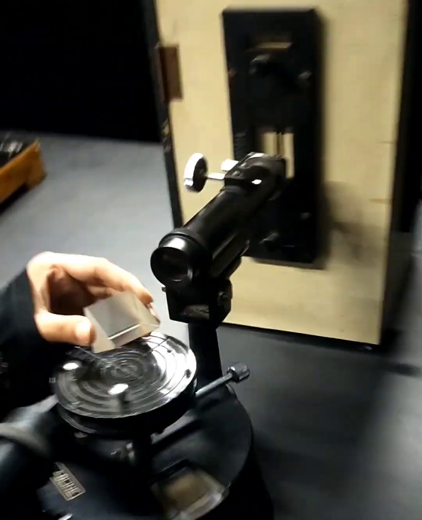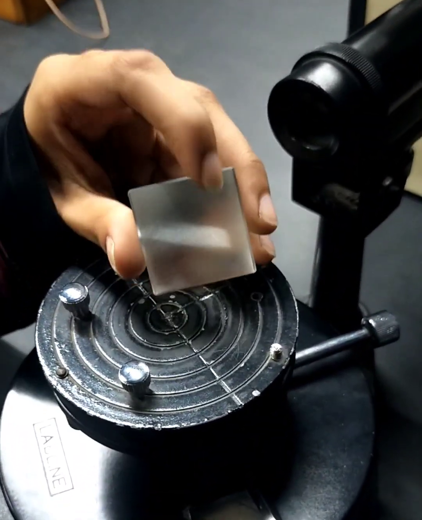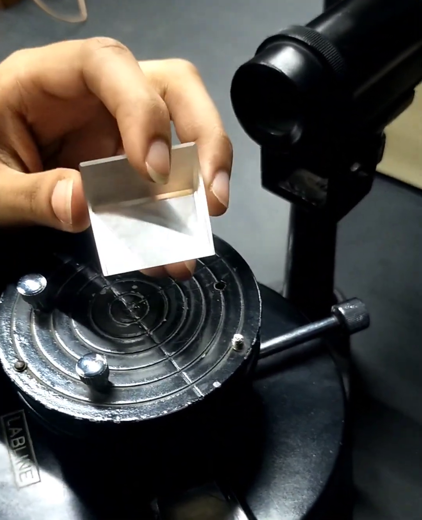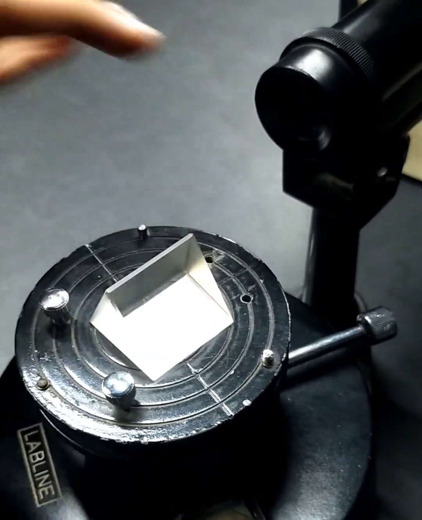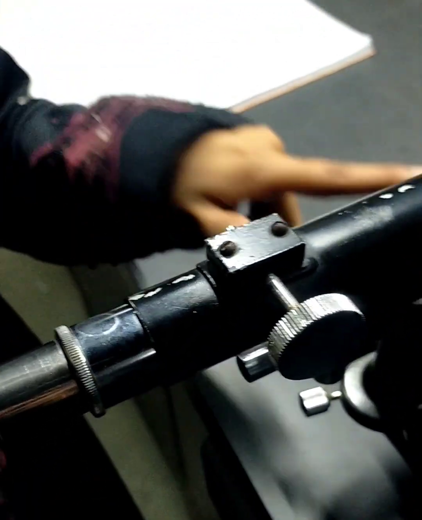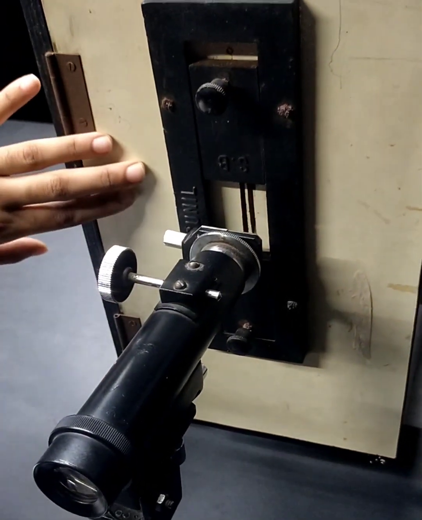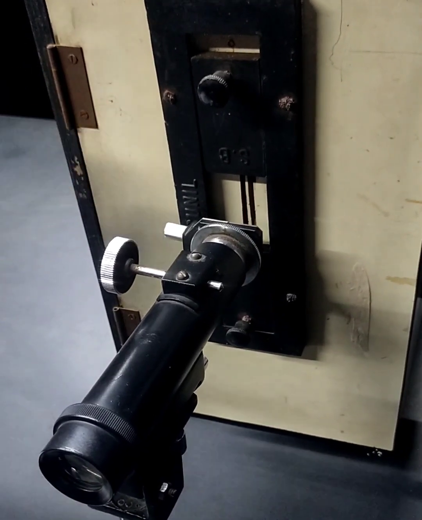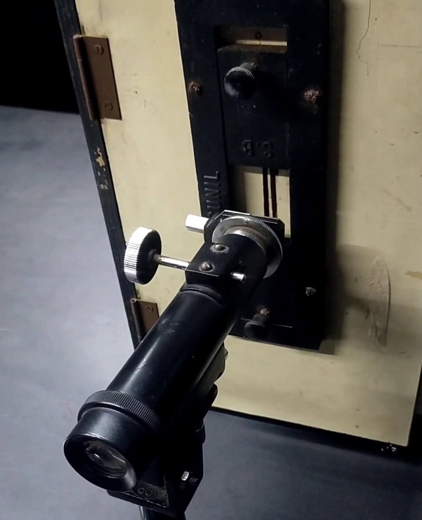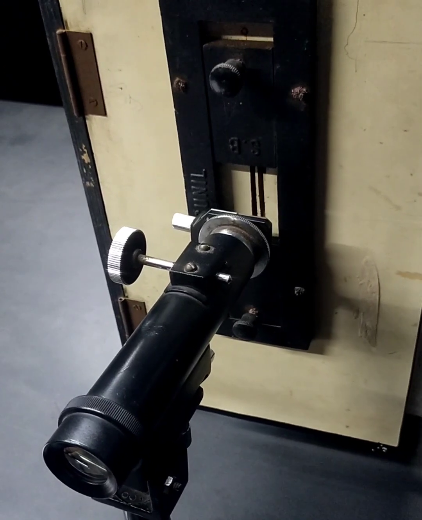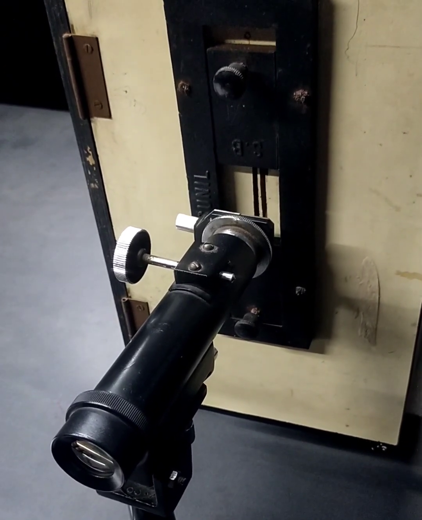Now let us see the construction of prism. So prism has two faces. One is a milky surface and the other is a transparent surface. And this is the telescope, this is the prism table, and this is the collimator through which we can see the beam of light, and the colors of light travel at different speeds. They get bent by different amounts and come out all spread out instead of mixed up.